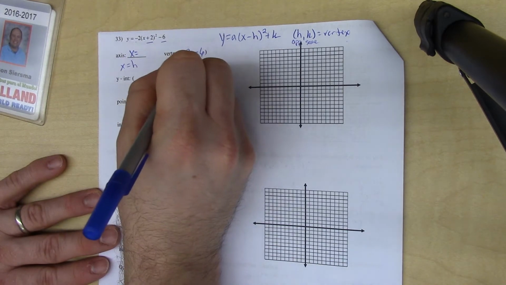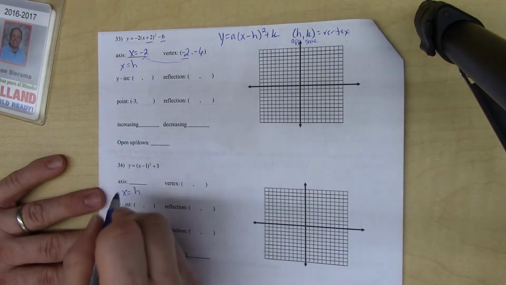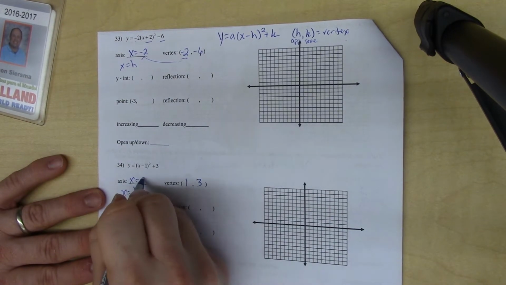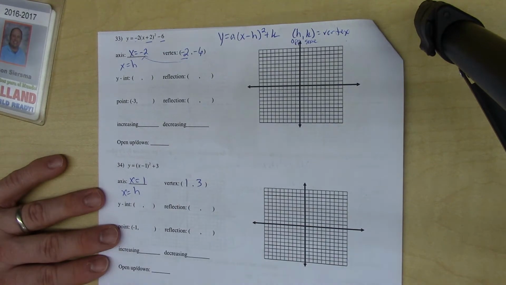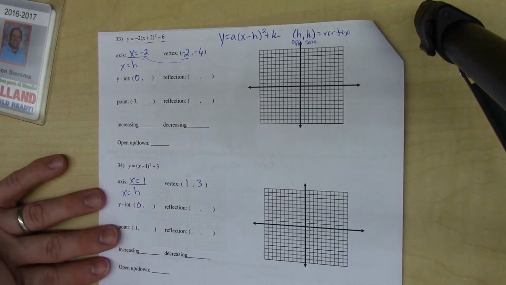X equals, remember, it's always the same as that. Those are always interchangeable. So I can come down here and do the same thing. X equals, I've got opposite, same here, so that and that is always the same. I know the y-intercept is 0, something. I'll put that for both of these. Before it was 0, c, but there's no c in this problem.